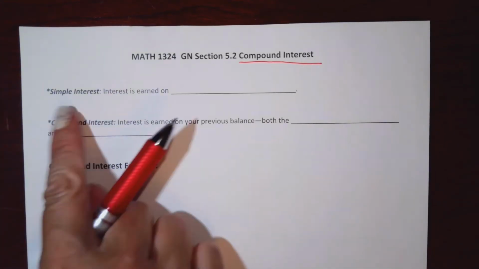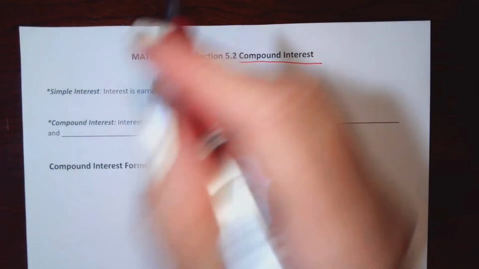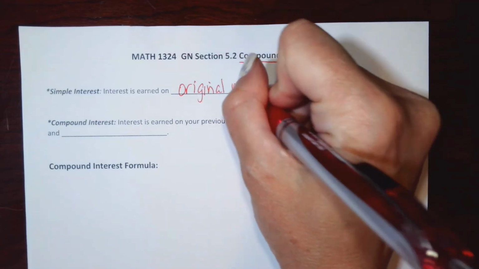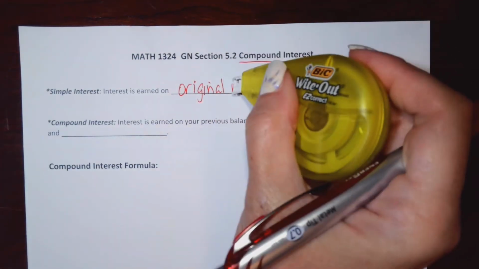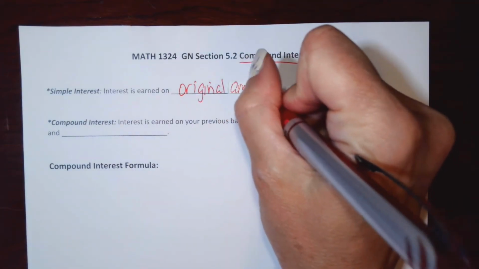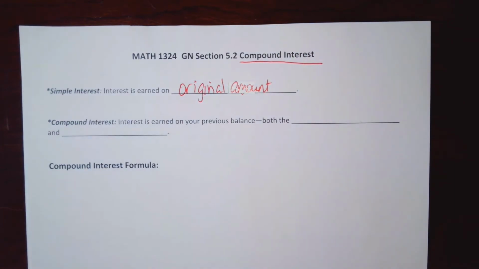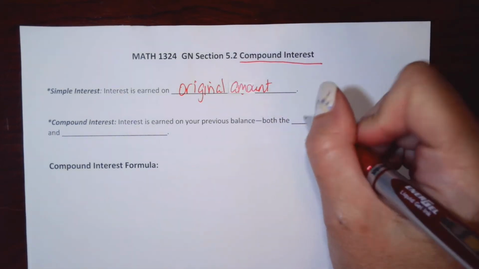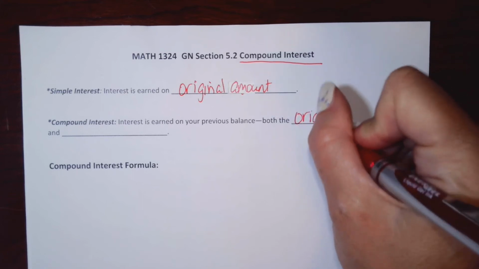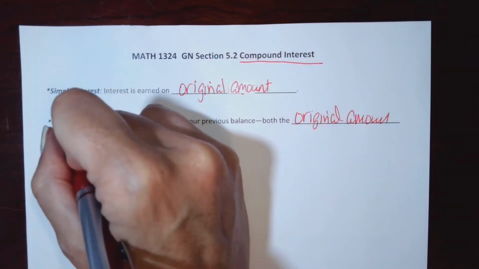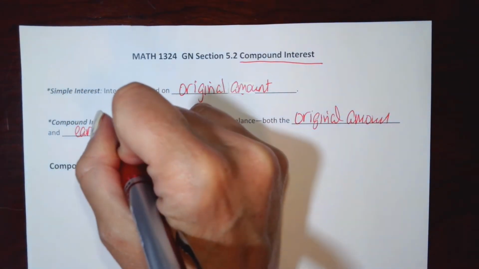When we were finding simple interest, we were looking at interest that is earned only on the original amount. That present value is what we calculate interest on when we are finding simple interest. But when you have compound interest, your interest is earned not just on that previous balance or the original amount, but it's also earned on the interest you've already earned.